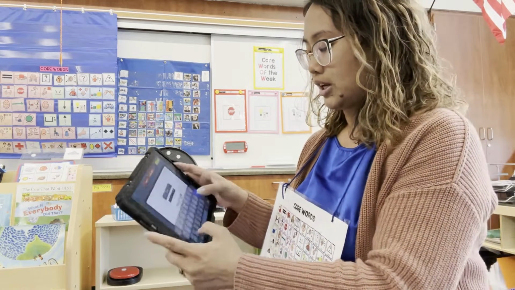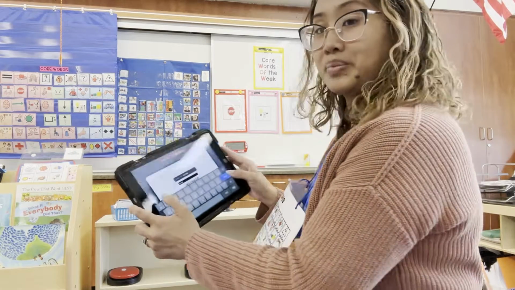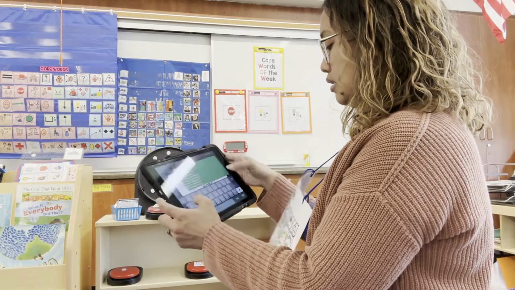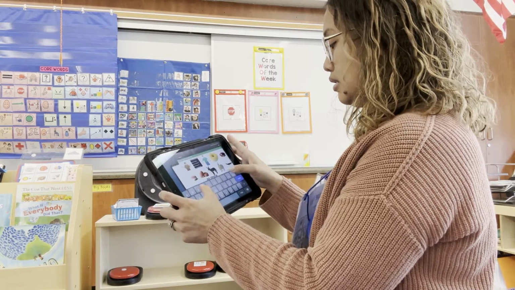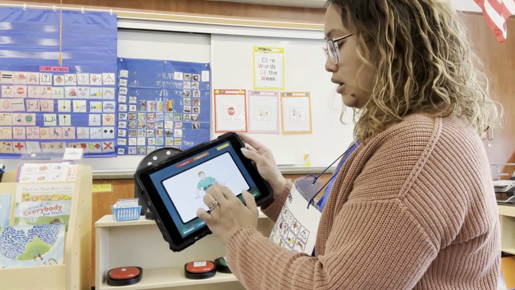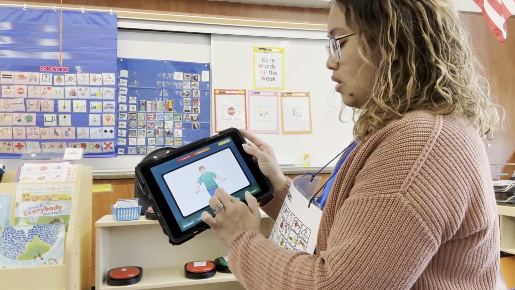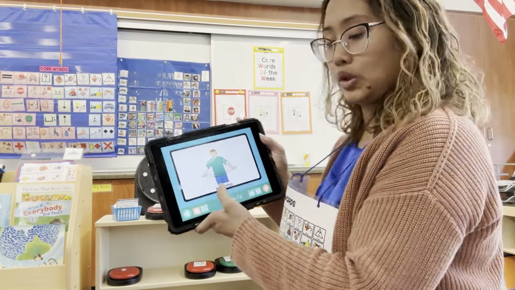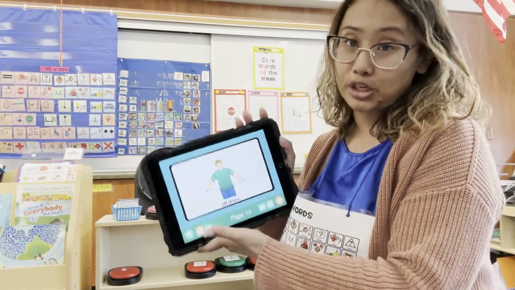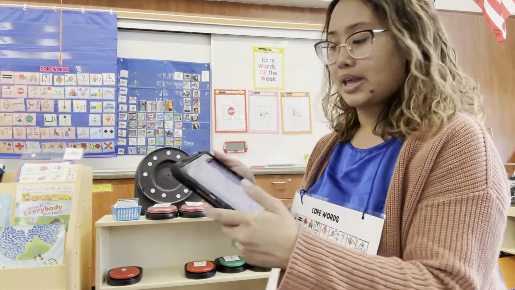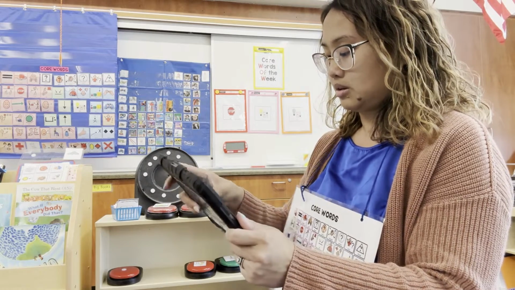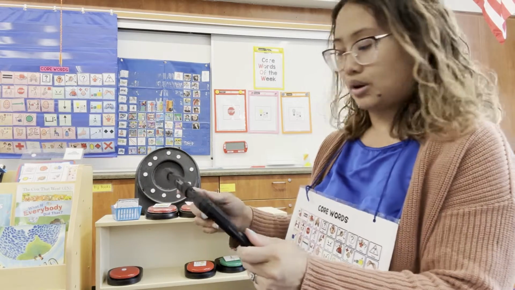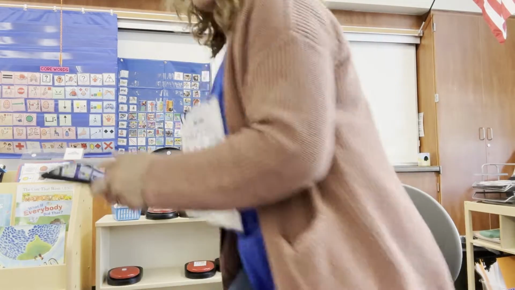Let's see, so I'll change the text to all done. Trying to show you here. And then add an image for all done. And we'll choose this guy here that's saying all done. Or if I wanted the same picture as the ones that we use from BoardMaker, I could just take a picture of the BoardMaker one and use that as well. So let me do that instead. Add image, take photo. Let me go take a photo so I can show you what I'm talking about.